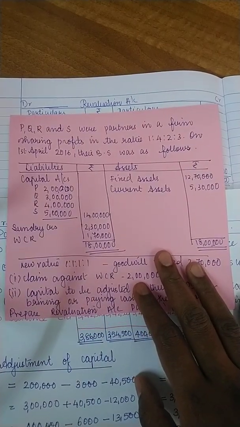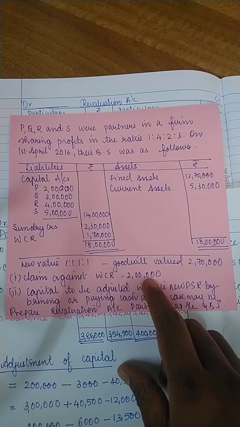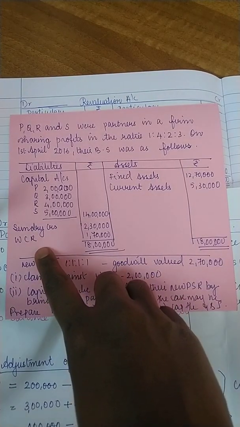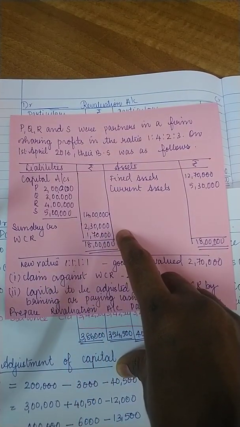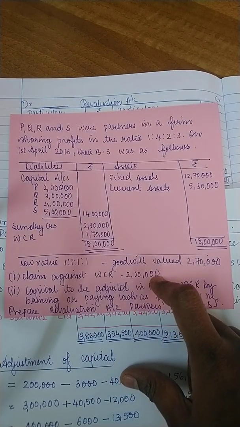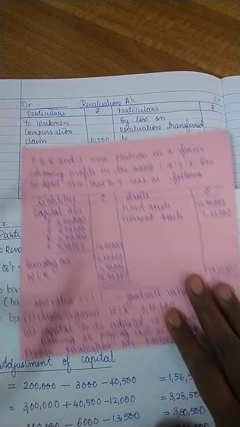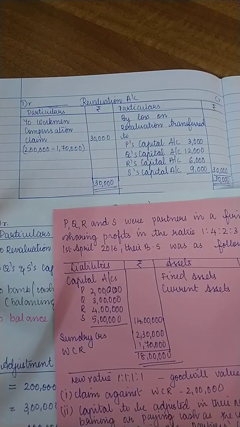So what is the first adjustment? Claim against workman compensation reserve is 2 lakh rupees. What is our reserve? Workman compensation reserve is 1 lakh 70,000. We have only 1 lakh 70,000 with us, but there is a claim of 2 lakh. So the extra 30,000 is our loss, right? So that 30,000 we should transfer to the debit side of partners capital account.